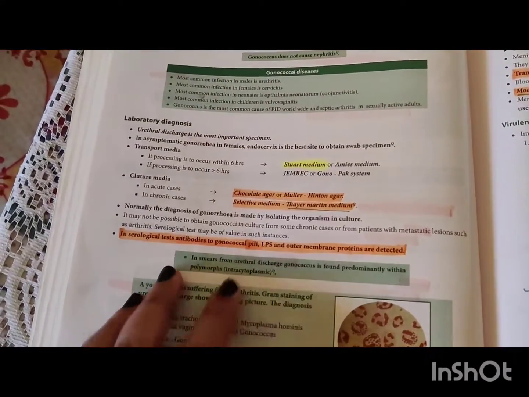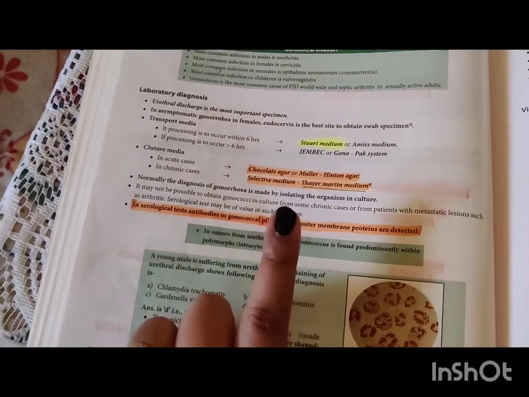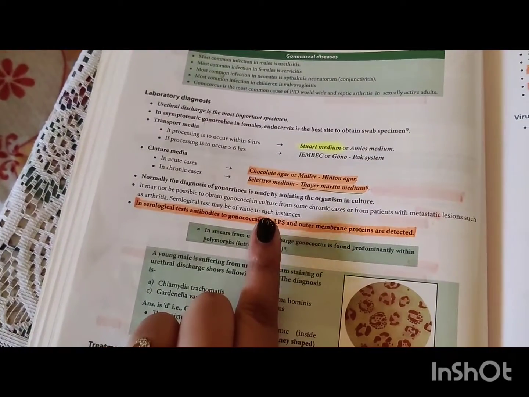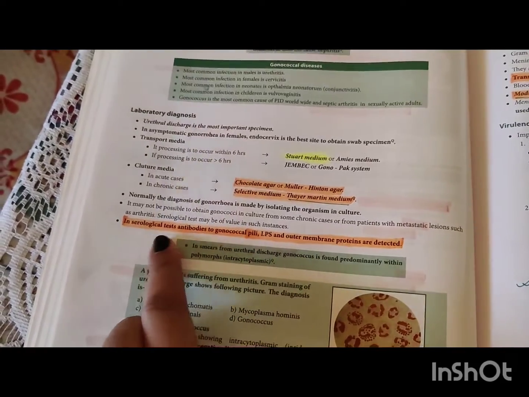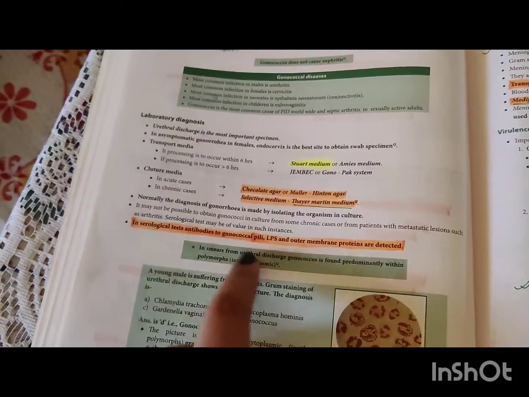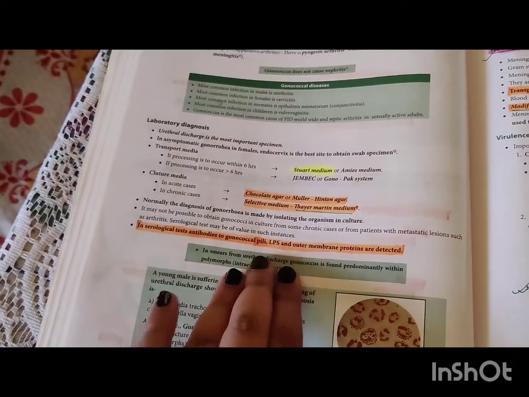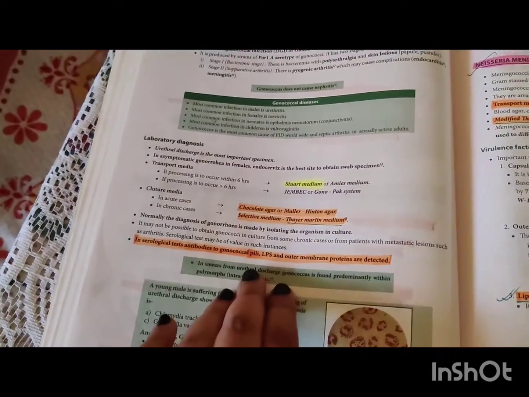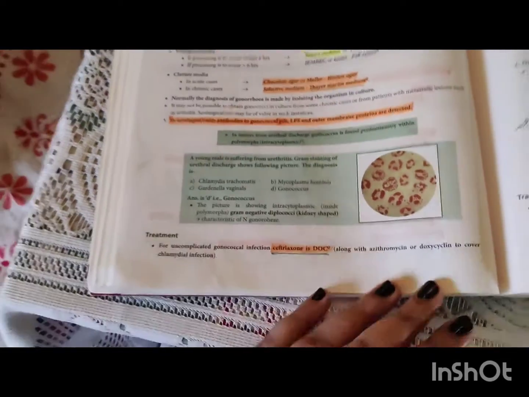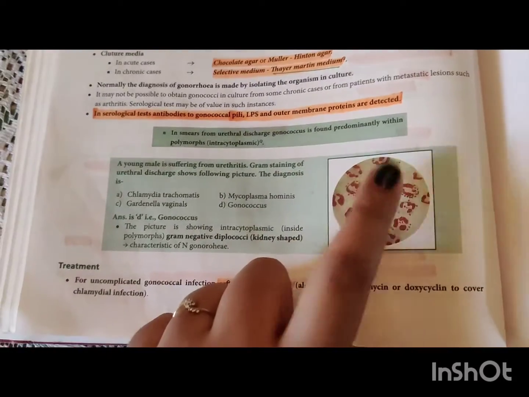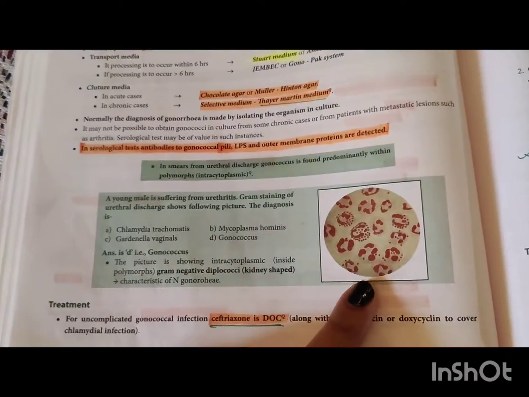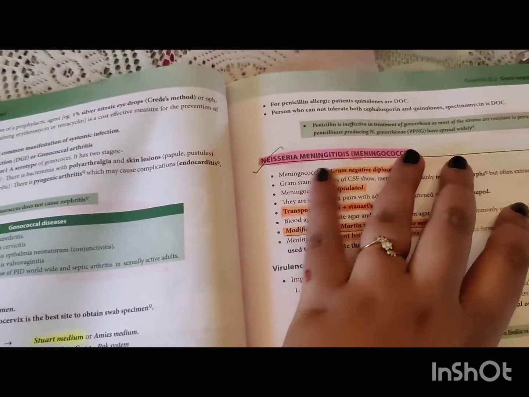As you know, the pili is the main causative factor for the disease. So when we do serological tests, antibodies to gonococcal pili, LPS (lipopolysaccharide), and outer membrane proteins are detected, because these three are the main factors that cause the disease. Ceftriaxone is the drug of choice. Next is Neisseria meningitidis.